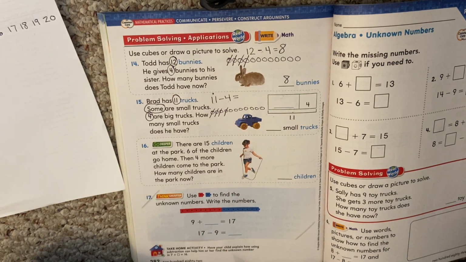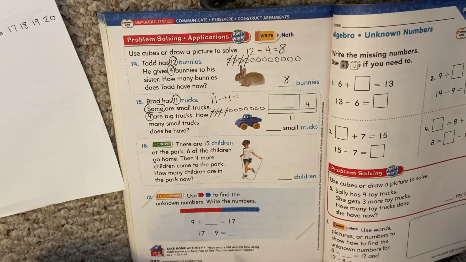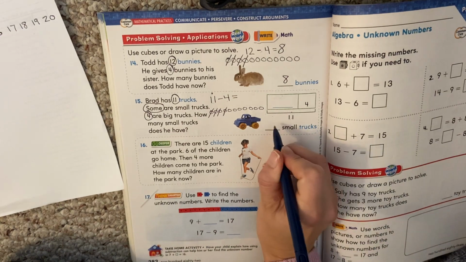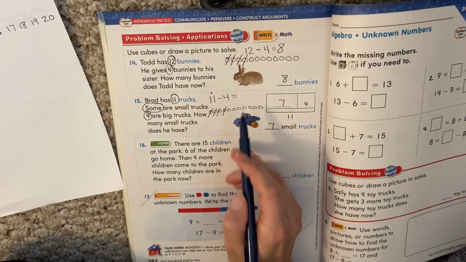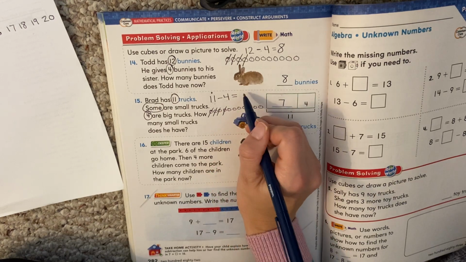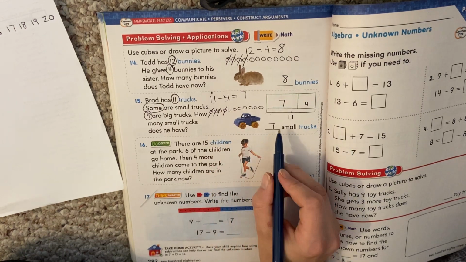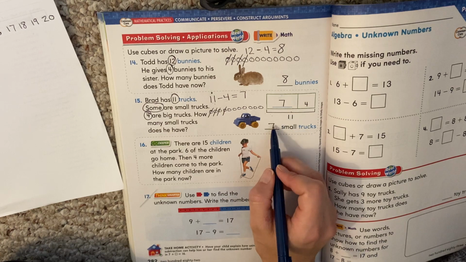Okay, how many are left? 7. 7 small trucks are left. So 11 minus 4 equals 7. And we can fill in our missing number.